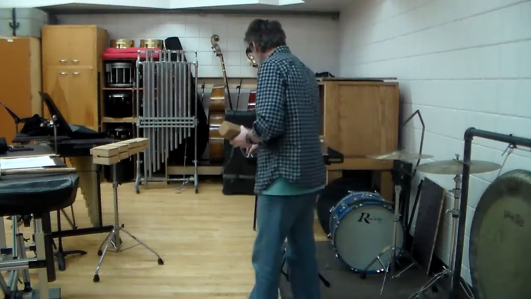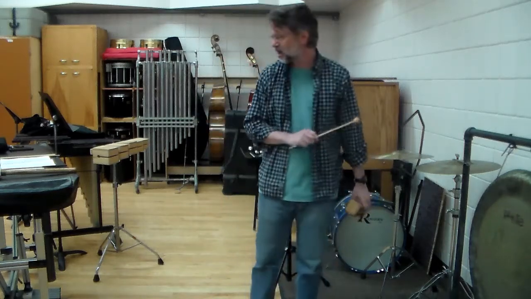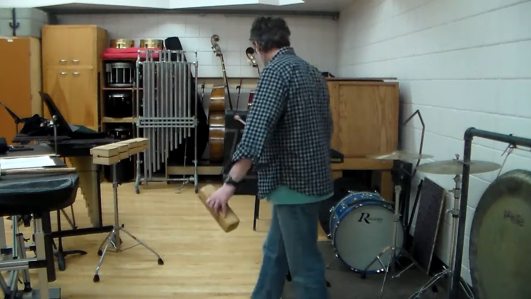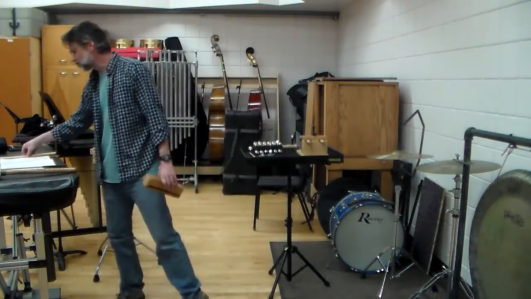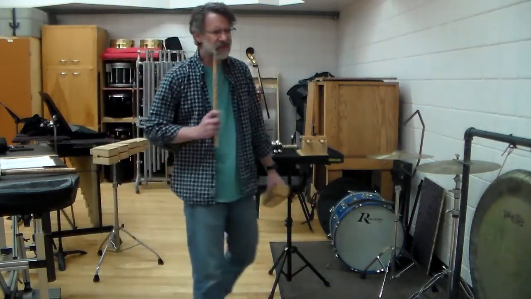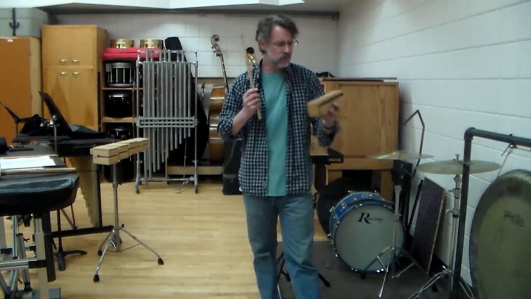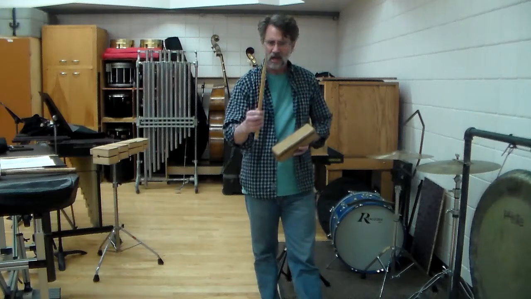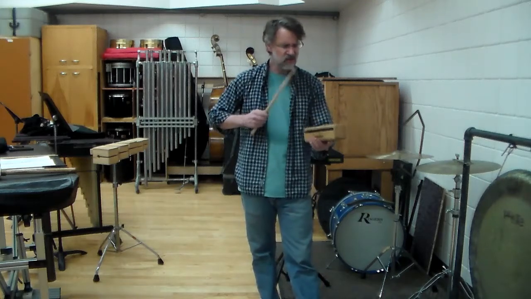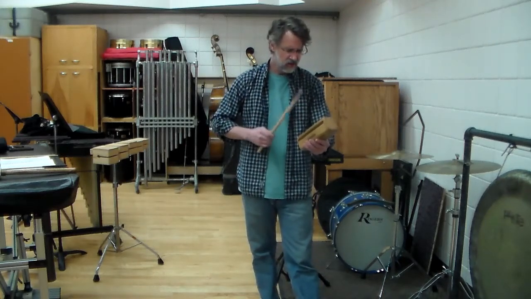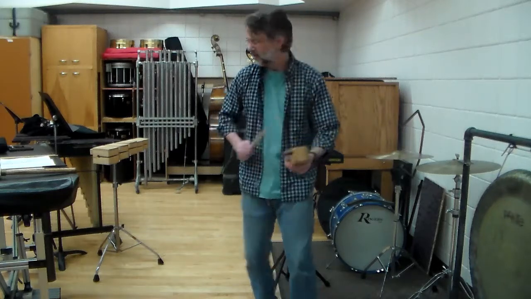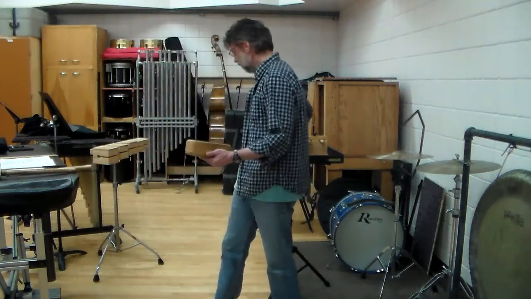Typically, when you play wood blocks, you should use a rubber mallet. You want to avoid using a snare drum stick. Sometimes you have to use it, especially with a multiple percussion solo, or if it says specifically snare drum stick, but you have to be careful because you will dent the instrument when you use a stick. And the sound is a little thinner than if I use a rubber mallet.